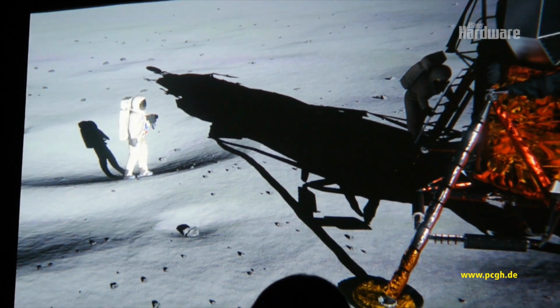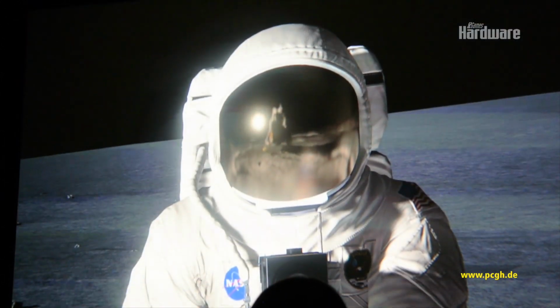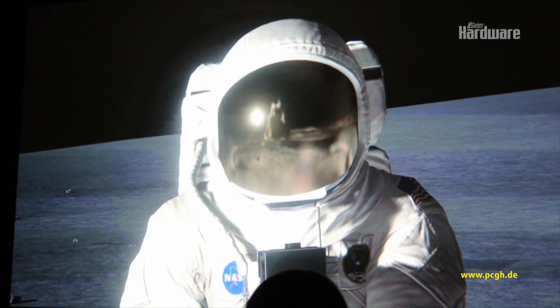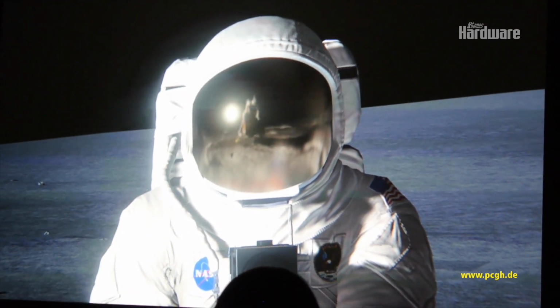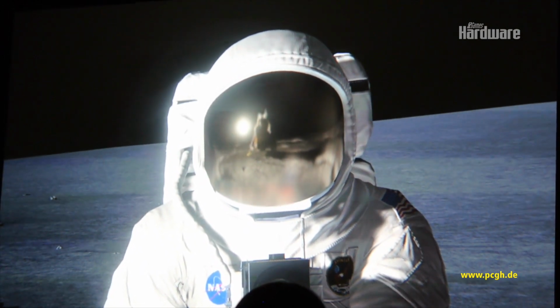And of course, if we're bouncing light, let's take a look at Neil's face mask. One of the things that falls out of that is you get reflections. And so, of course, in the helmet of Neil here, you've got the reflection of the limb and the reflection of Buzz Aldrin as he steps off the moon.